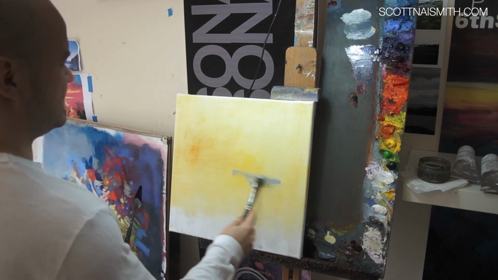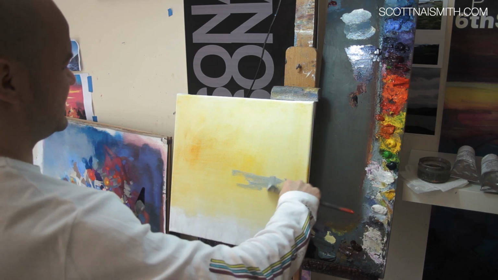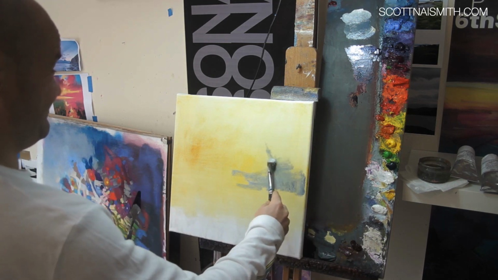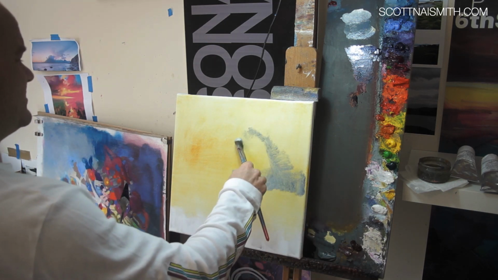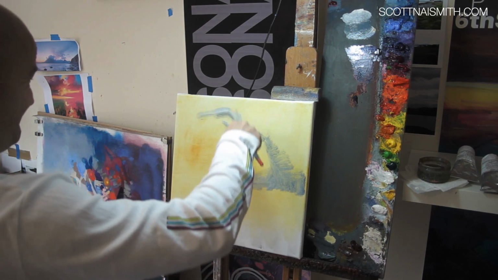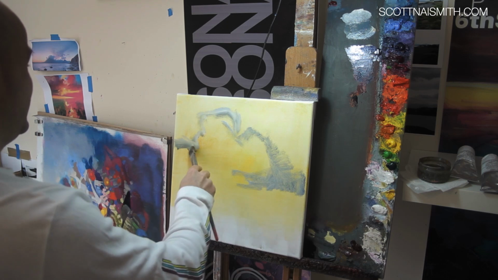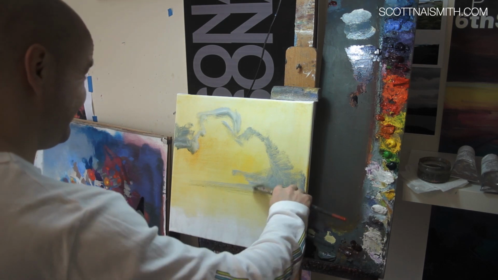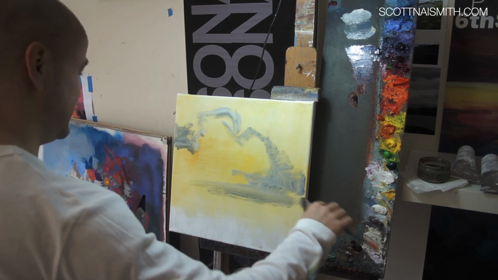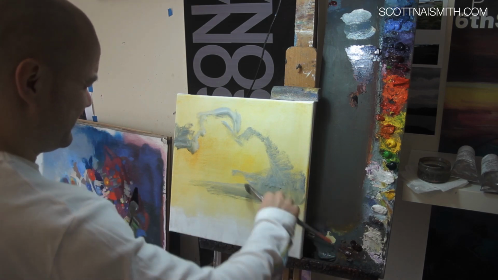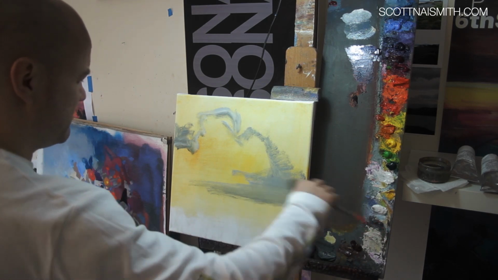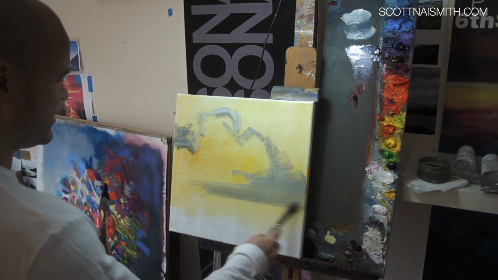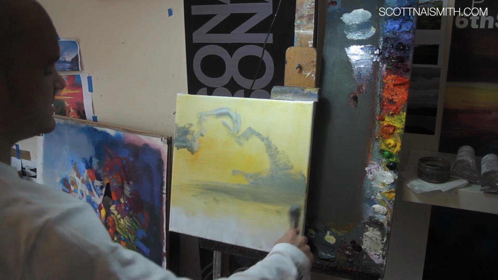So we can actually add this in and think about this as being the sky behind cloud, which I'm going to create some kind of cloud shape here. Now what happens is that the blue starts becoming more and more neutralized by the yellow the more the paint leaves the brush and picks up more of the yellow that's on the canvas.